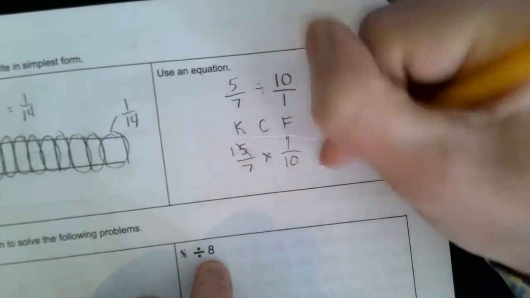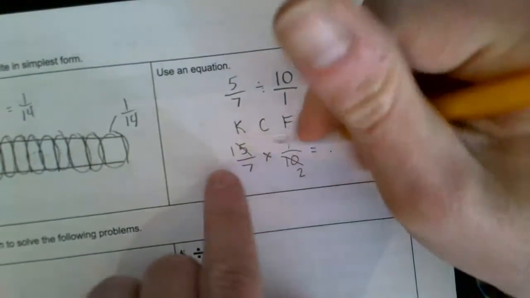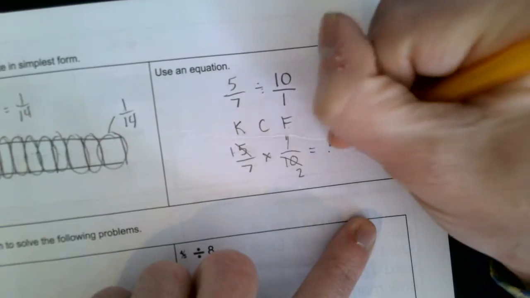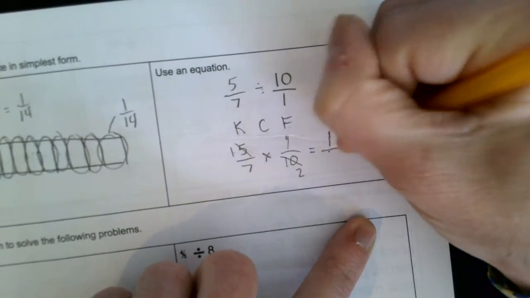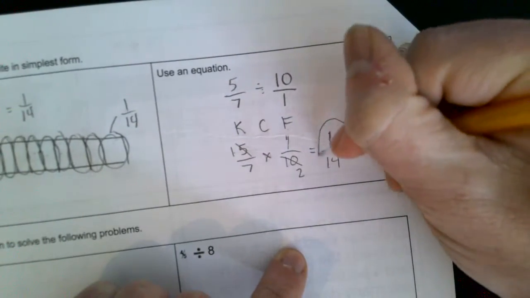5 divided by 5 is 1. 10 divided by 5 is 2. Let's see what we get. Hopefully we get 1/14. 1 times 1 is 1. This page is again wrinkled. I apologize. It's hard to write. 7 times 2 is 14. Look at that. Same answer.